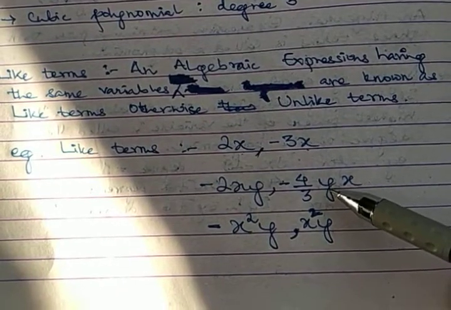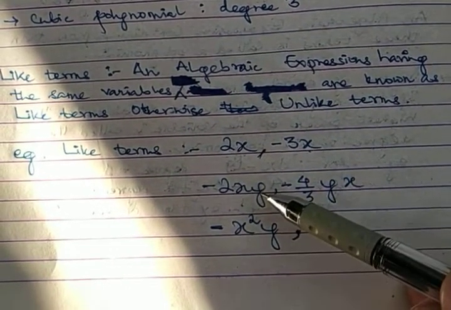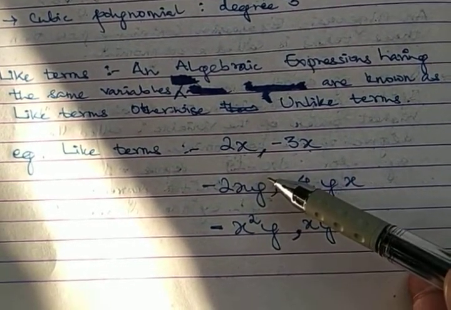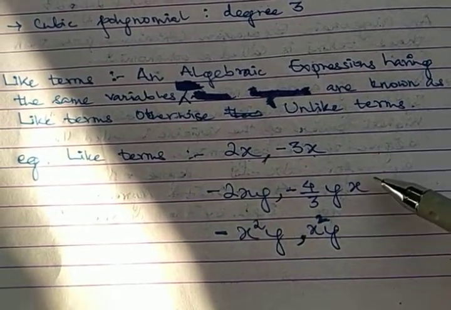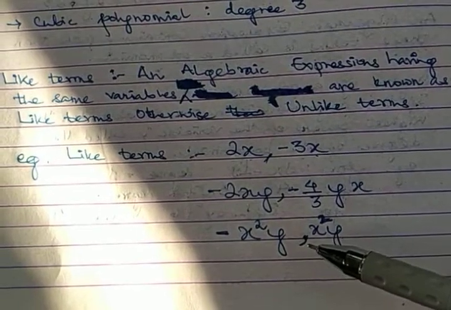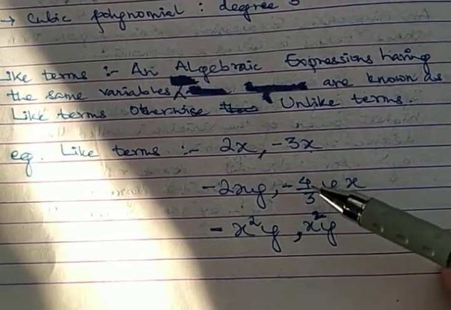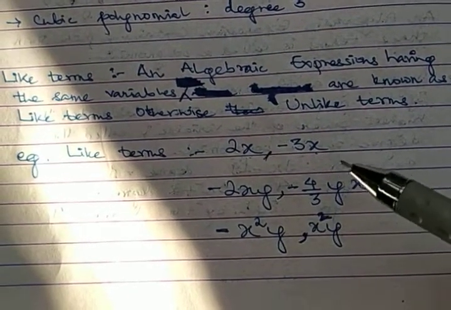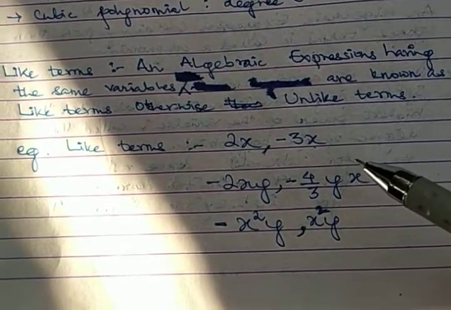So what do I see here for y? The power is 1. Similarly, in this case, the power of y is 1. For x also the power is 1, and for this x also the power is 1. So these two are like terms. Is it okay? The constant doesn't matter for like terms. Remember that, for like and unlike terms.